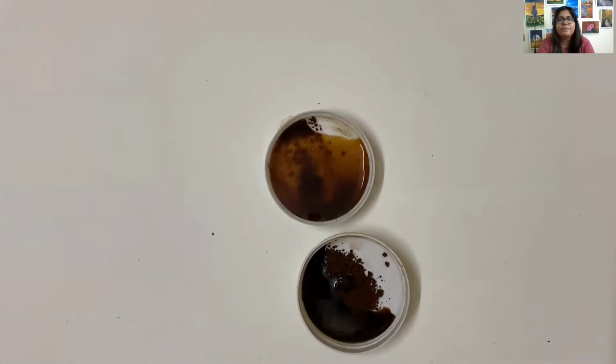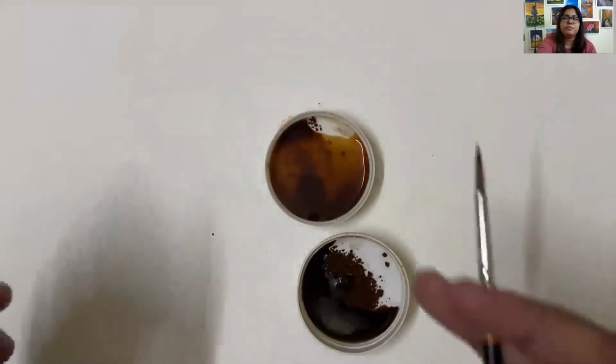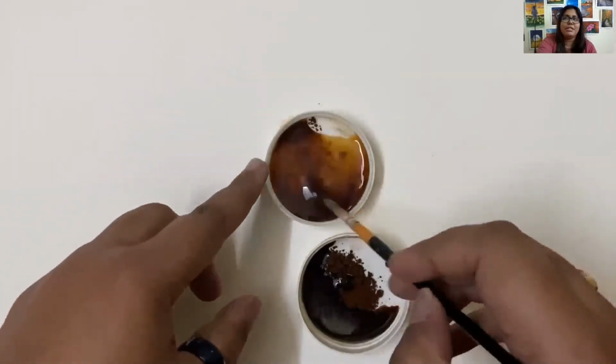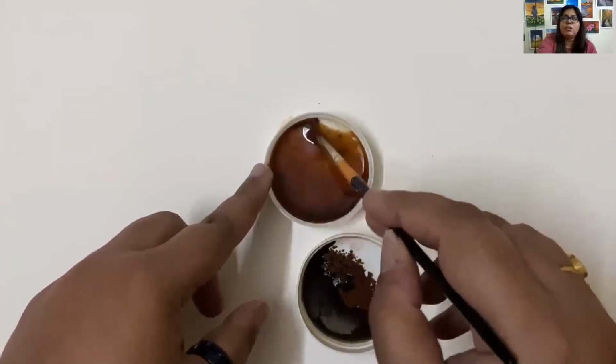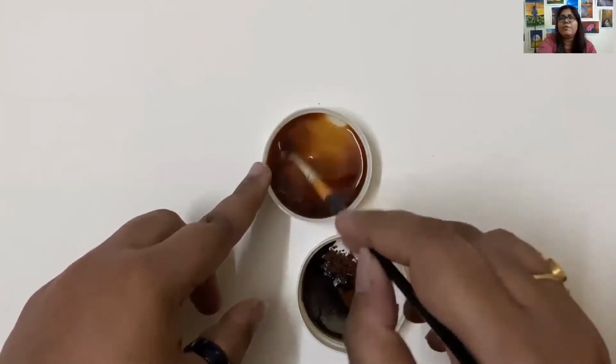All right. Now, once you've poured the water, just take a brush and mix the coffee so that it nicely mixes up and it gives you an even solution. So here I have a brush and I will nicely mix it up. See, because the water is warm, the coffee is instantly dissolving.